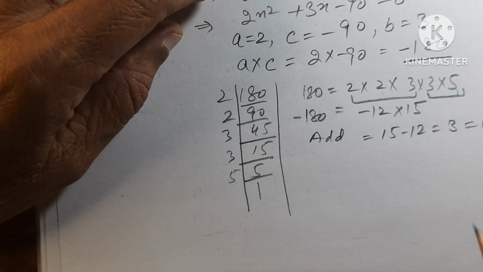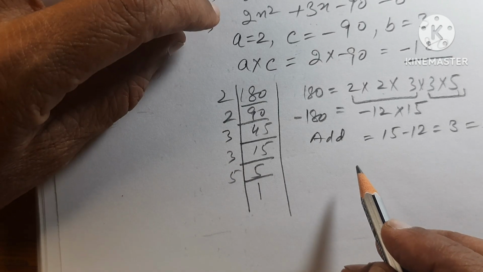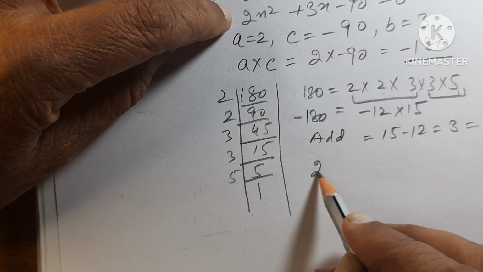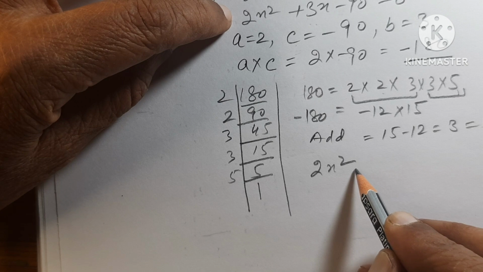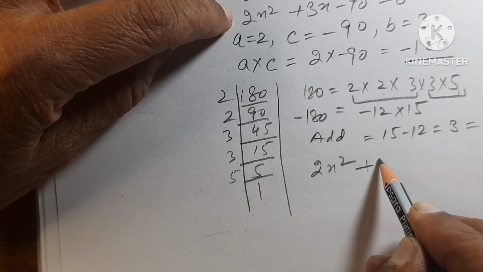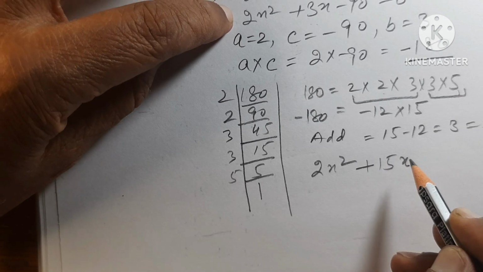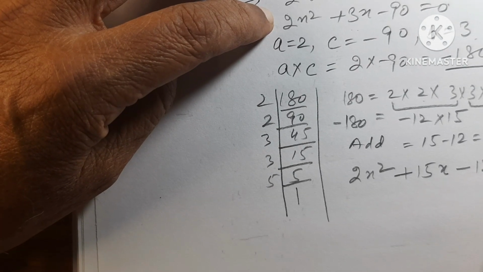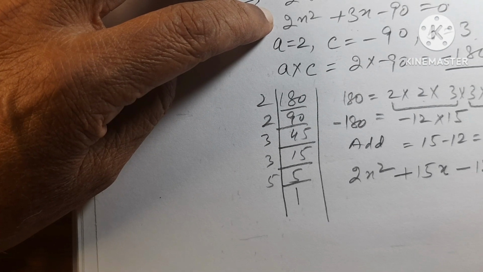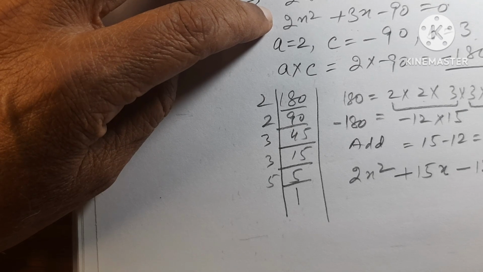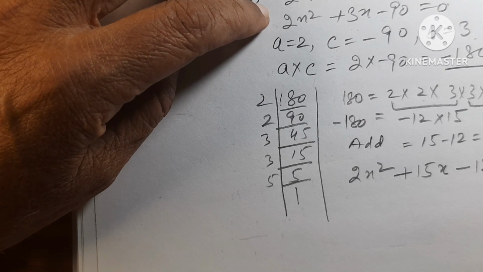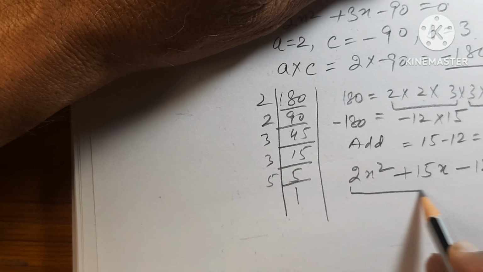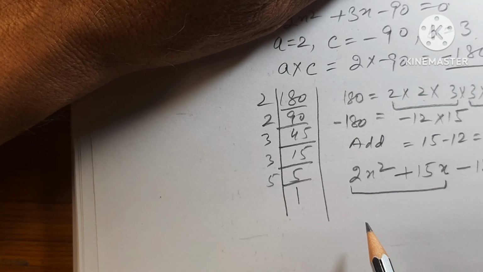That means our equation will now become 2x square plus 15x minus 12x minus 90 is equal to 0. What is common?